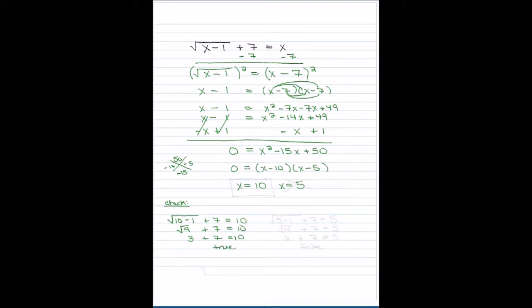Now let's check the next answer, x equals 5. I put 5 wherever I see x, and I go through and simplify. When I simplify, I end up getting 2 plus 7 is equal to 5. And we know that that's not true. So we say false. Our only real answer here is x is equal to 10.